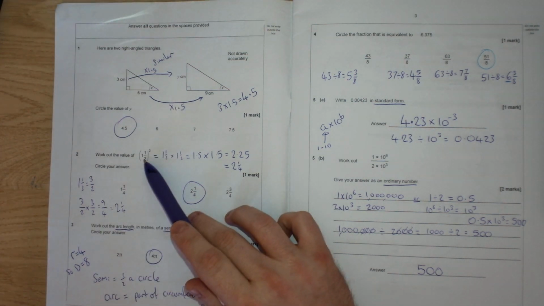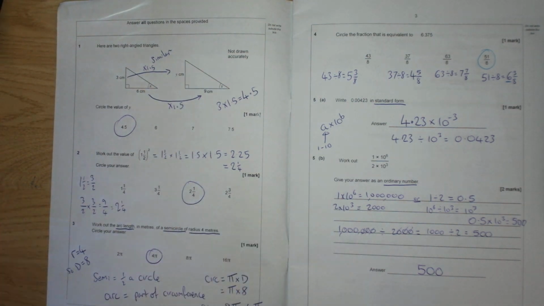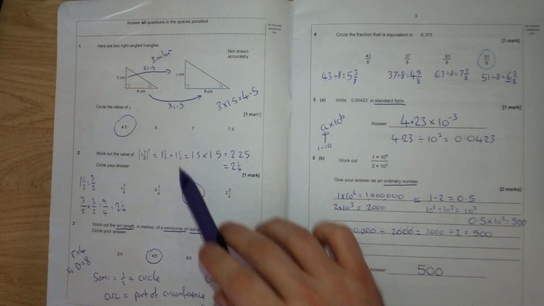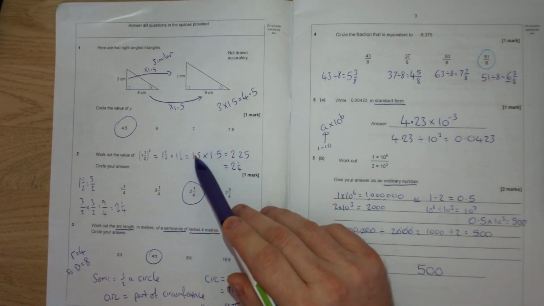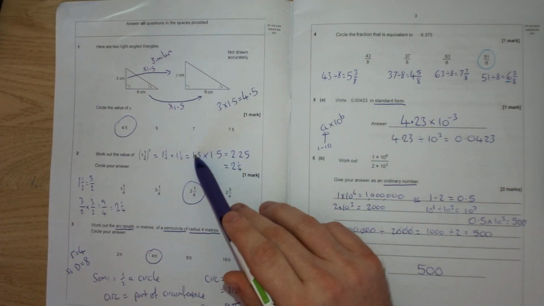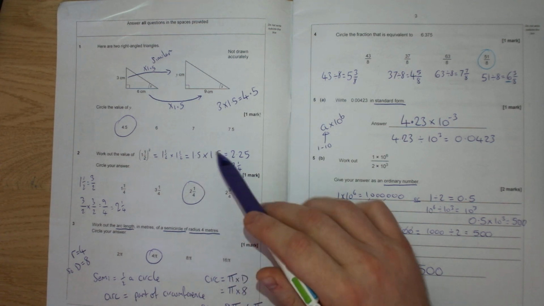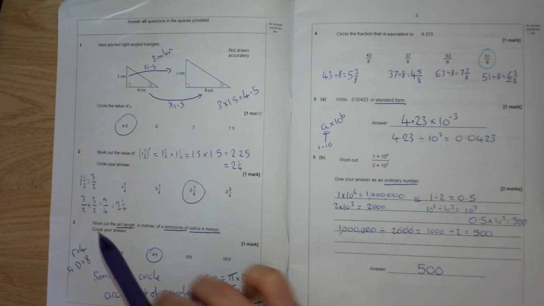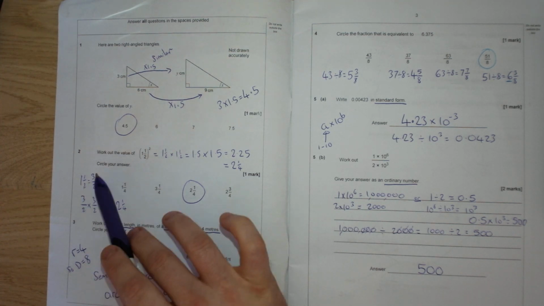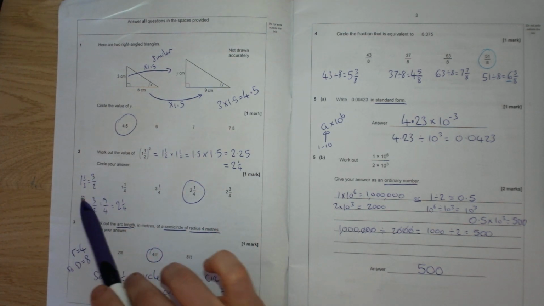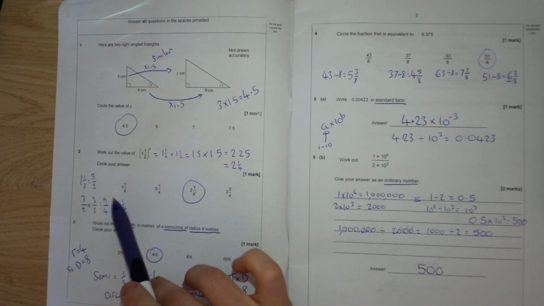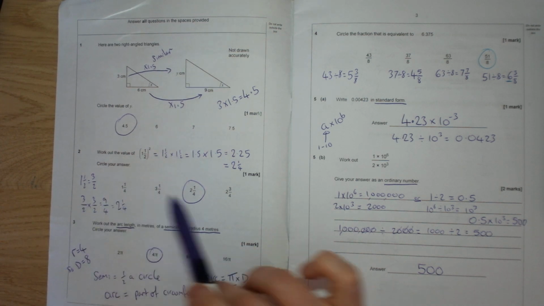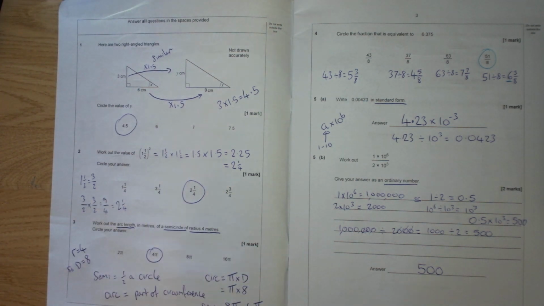Work out the value of 1.5 squared. Lots of different ways of doing this. We can do 1.5 times 1.5. Well, 15 squared is 225, so 1.5 squared is 2.25, which is the same as 2 1/4. We could convert them. 1.5 is the same as 3 halves. 3 halves times 3 halves. 3 times 3 is 9. 2 times 2 is 4, and then convert it to 2 1/4 that way as well.